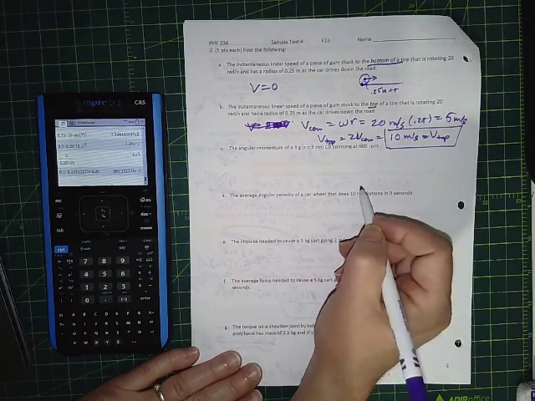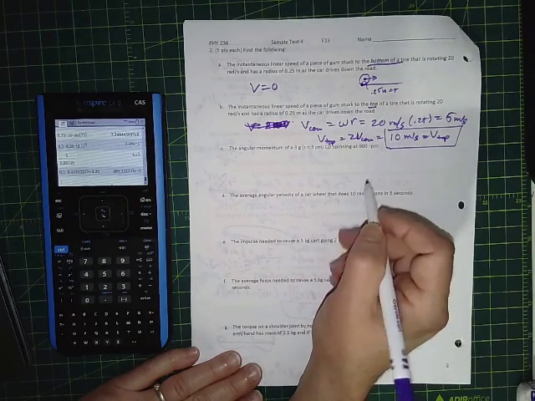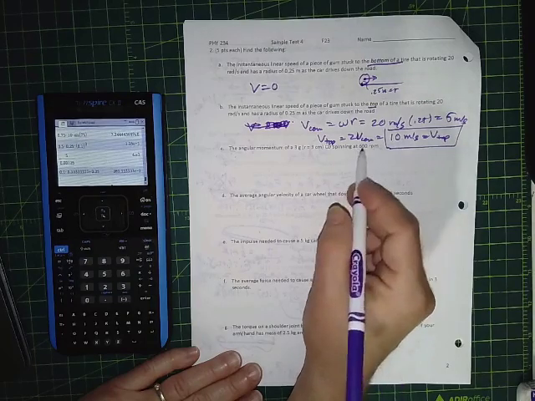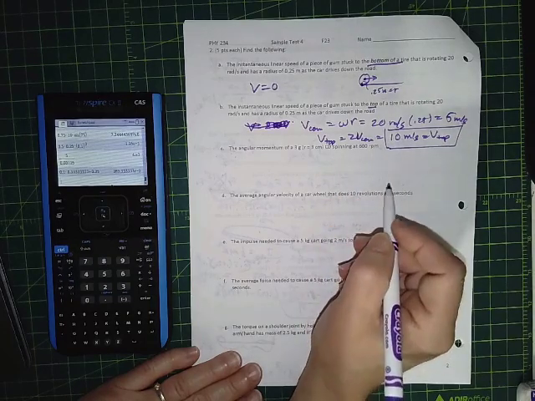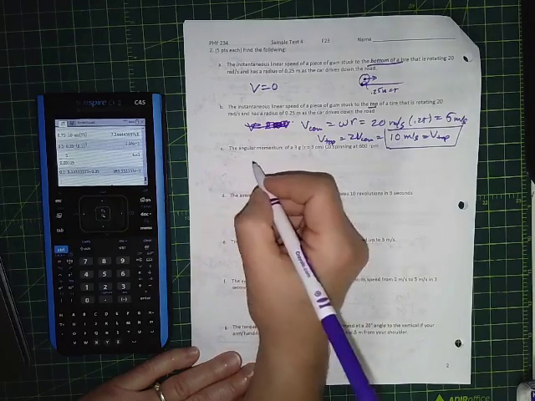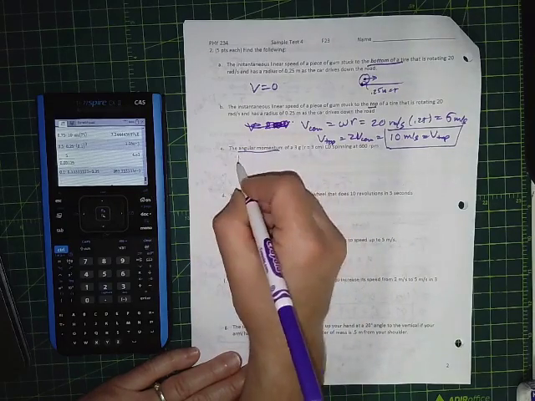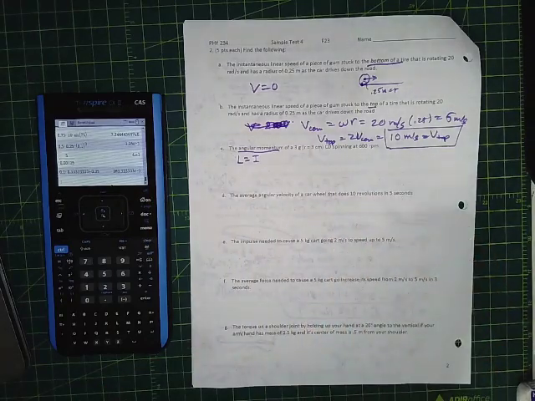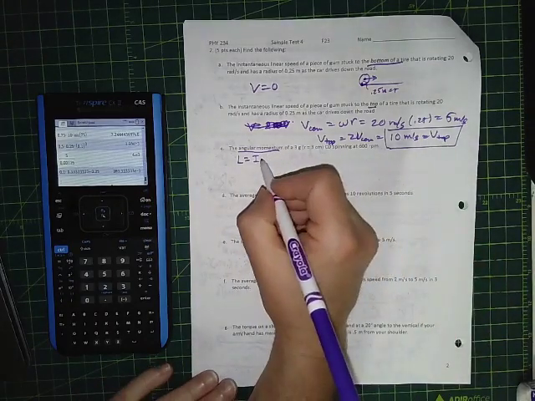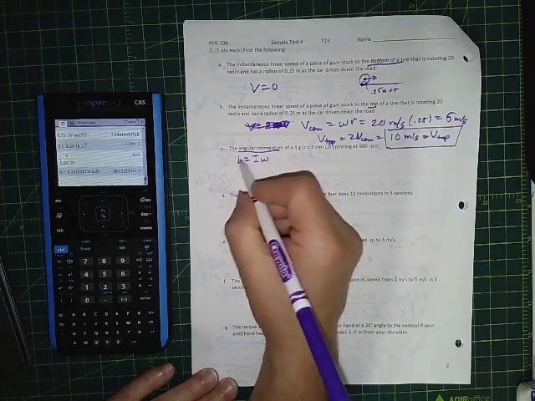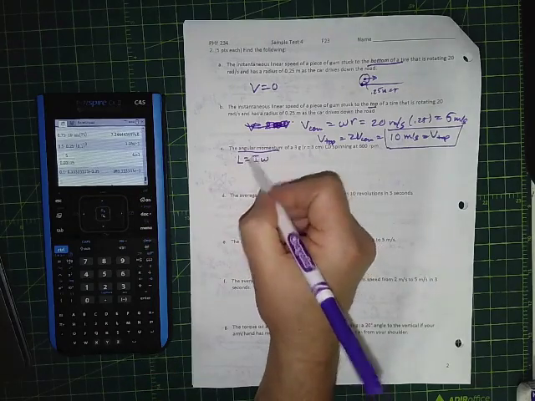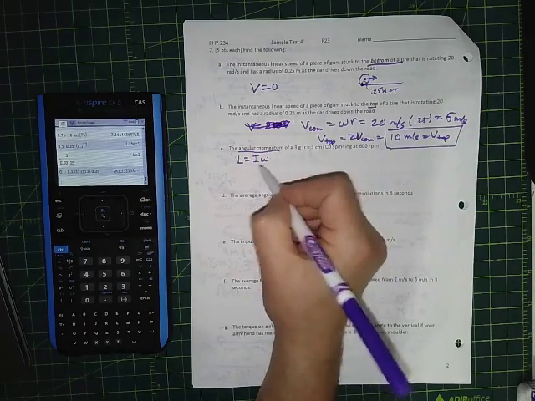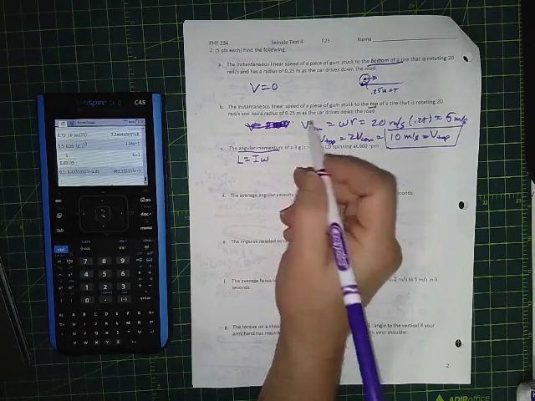Okay, part C. Find the angular momentum of a 3 gram, r equals 3 centimeter CD spinning at 600 RPM. Angular momentum is what we're calling L. It's the dual of linear momentum P. Remember, P is mv, so L is I omega, because I, inertia, is the dual of mass in the linear world, and omega is angular velocity, whereas v is regular velocity.